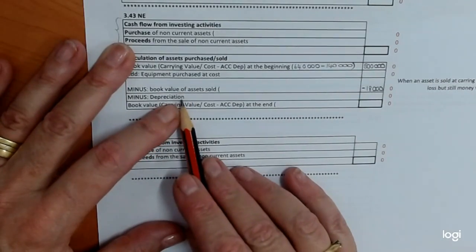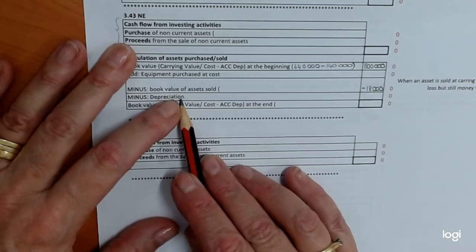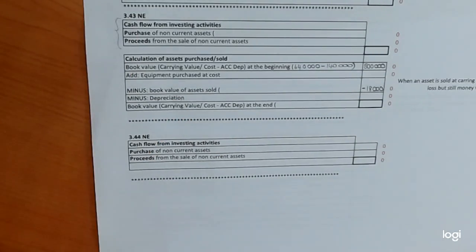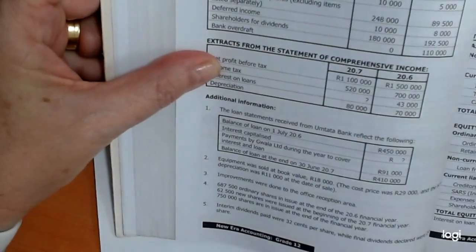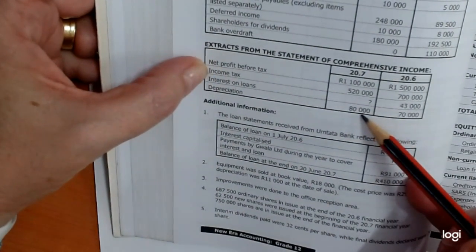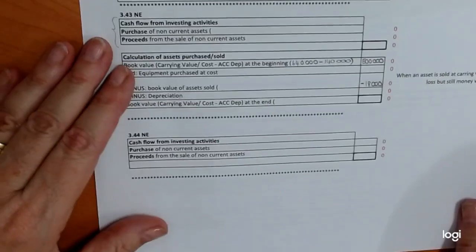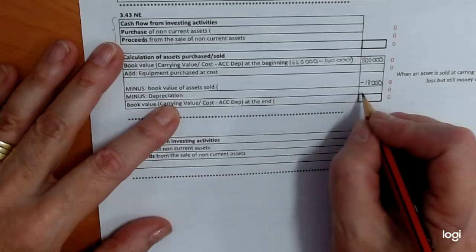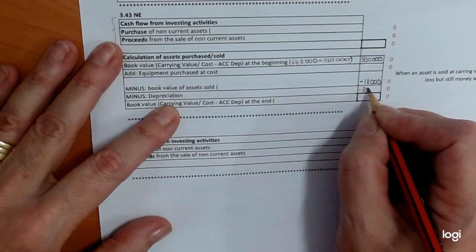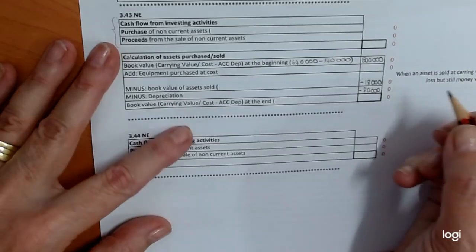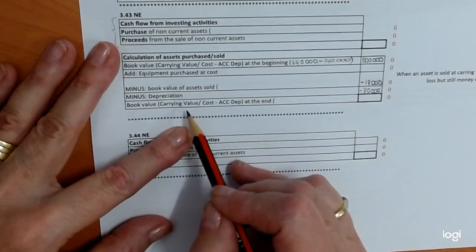The depreciation must now be the depreciation that was given to me not only on the sold item, but the depreciation given to me here in my extract from the statement of comprehensive income, because we are working with all the equipment, and we have minus the depreciation. And then the book value at the end.